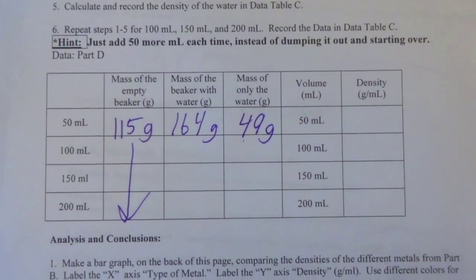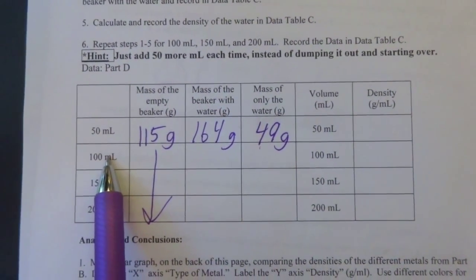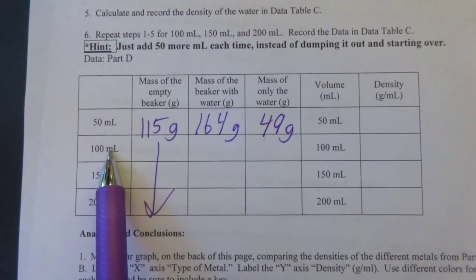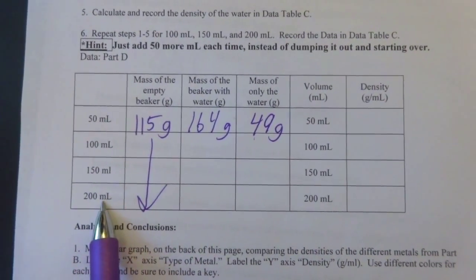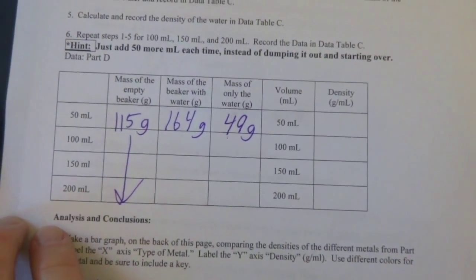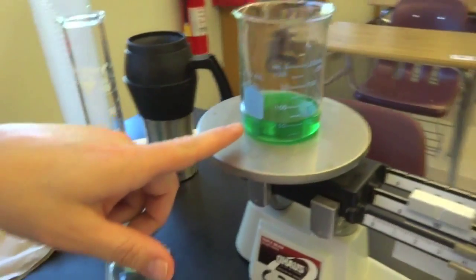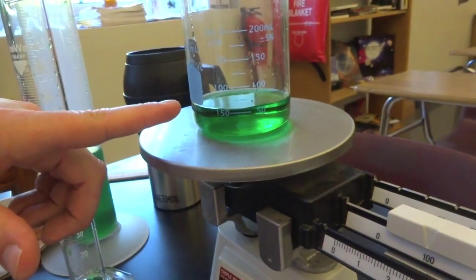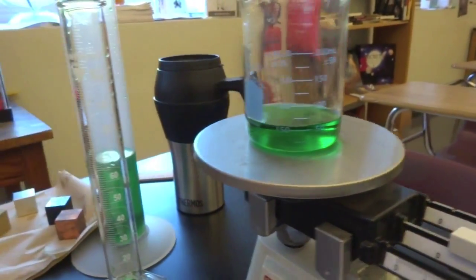So now I'm going to add 50 more milliliters because I've got to calculate the mass of 100 milliliters, 150 milliliters, and 200 milliliters. So since I already have 50 milliliters of liquid in this beaker, I'm not going to take it out. I'll just leave it in there and add 50 more to get my 100.